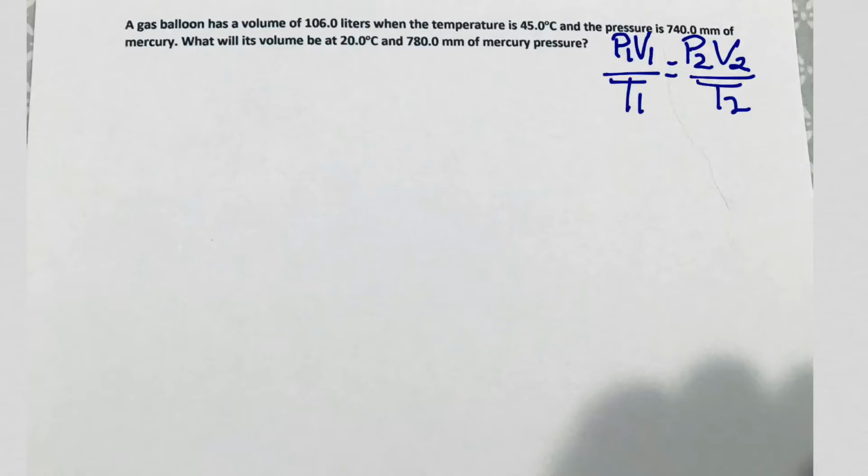If you need Gay-Lussac's, that doesn't have volume, so cover up the volumes, and there's Gay-Lussac's. If you need Charles, cover up the pressures, and there's Charles. So this is just a combination of all three. This is real handy, but you don't always have all that information, and that's why we don't always use it. But if all three variables are changing, then you kind of have to use it.